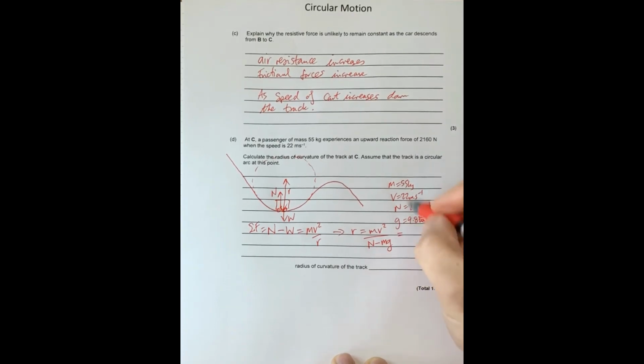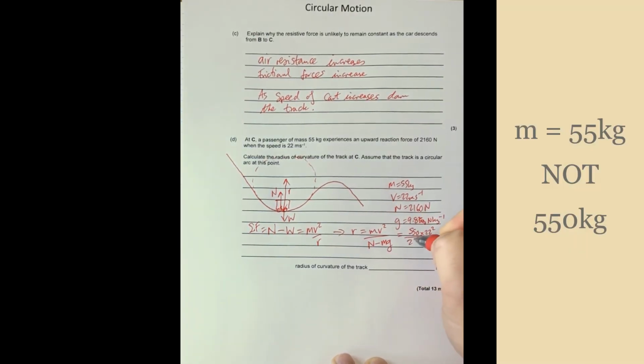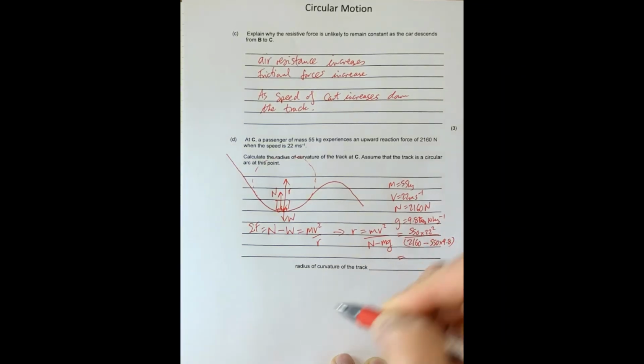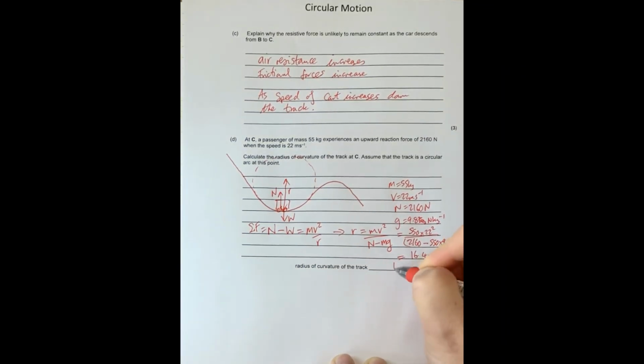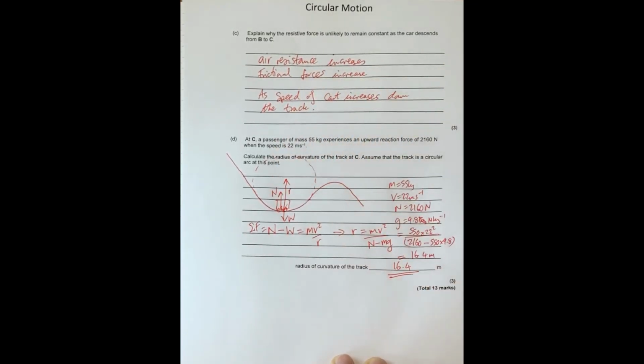Putting the numbers in, we've got 55 times 22 squared divided by 2,160 minus 55 times 9.8, and that comes out as 16.4 meters. So the radius of curvature of this part of a circle, this arc, is 16.4 meters.